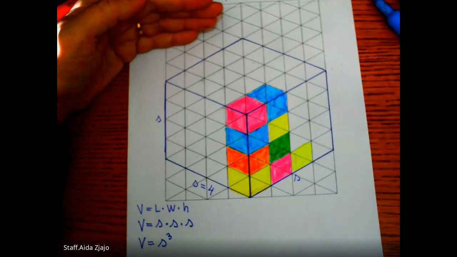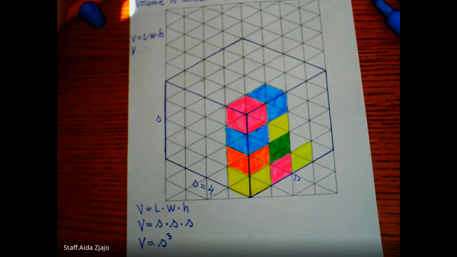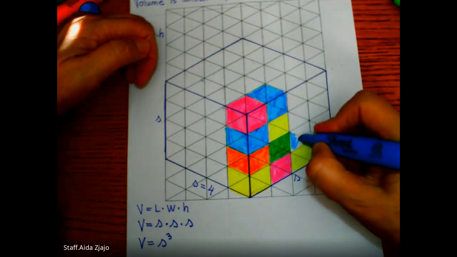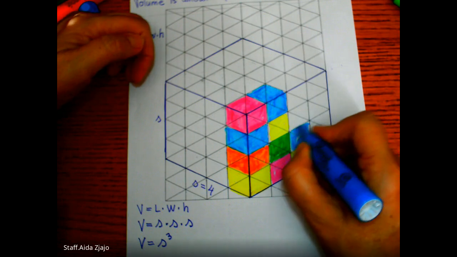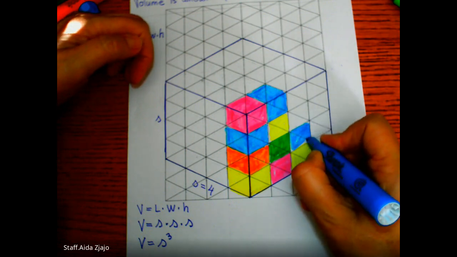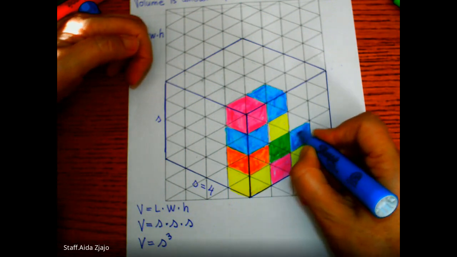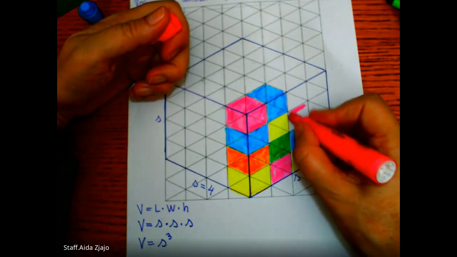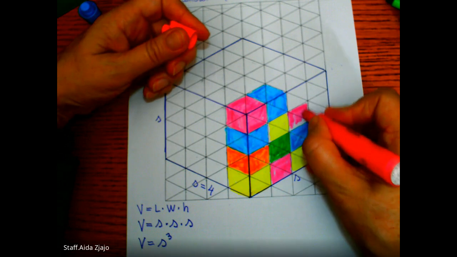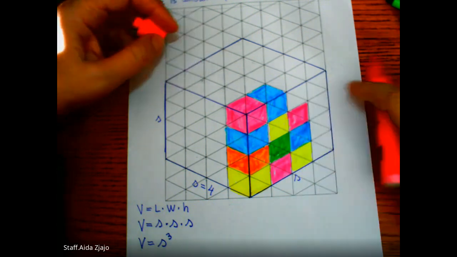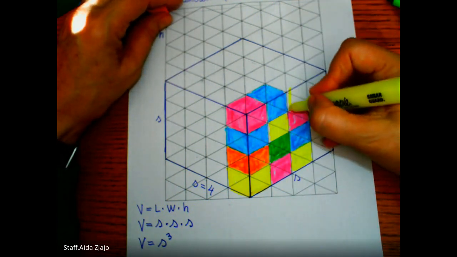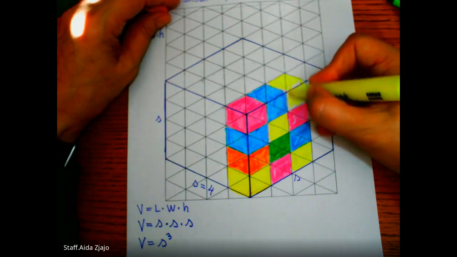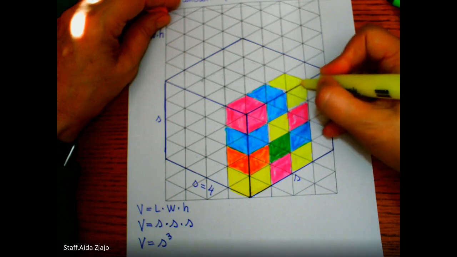Okay, and then let's do the blue here. It's pink. Yellow. We just made almost one row of cubes.